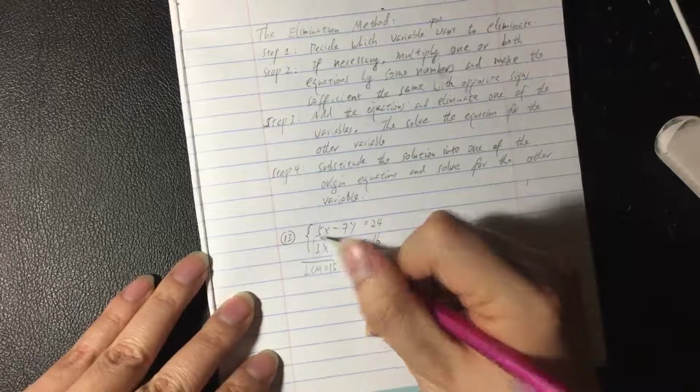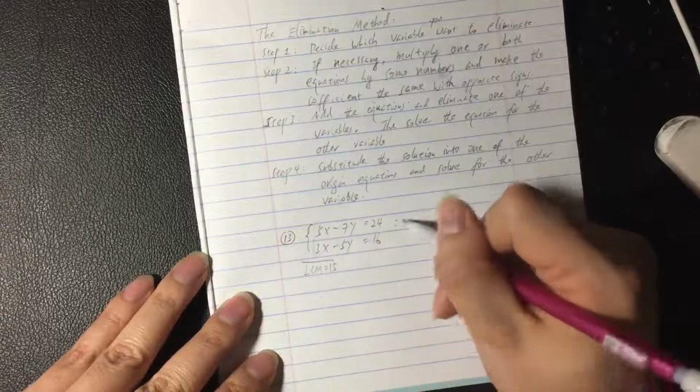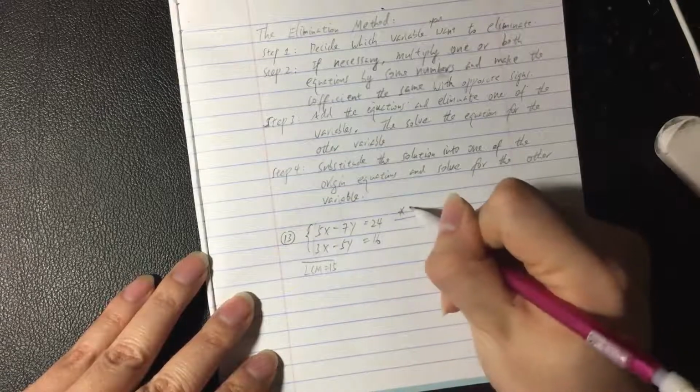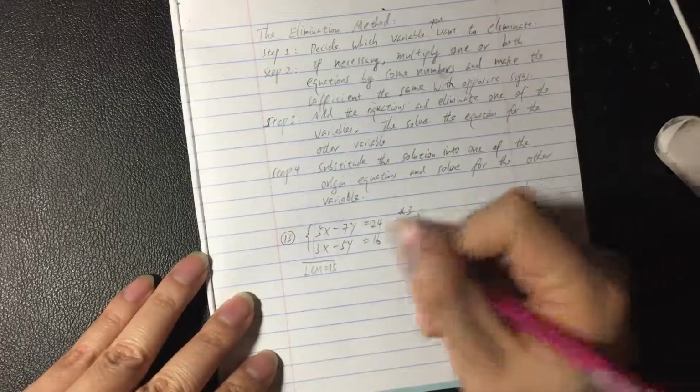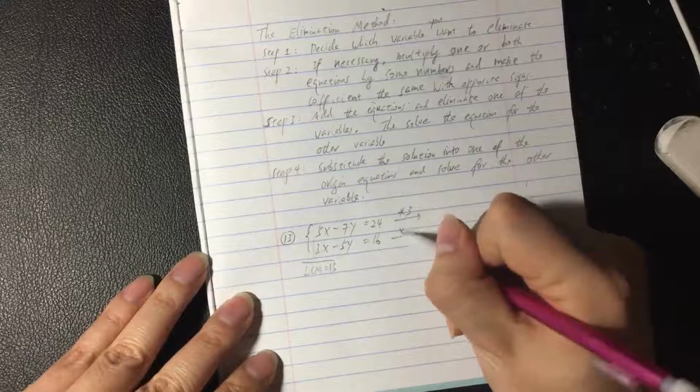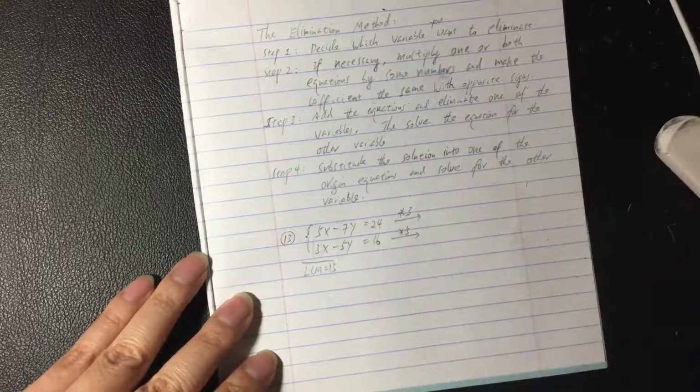In order to make 5 to be 15, I need to multiply 5 by 3. In order to make 3 to be 15, I multiply 3 by 5.